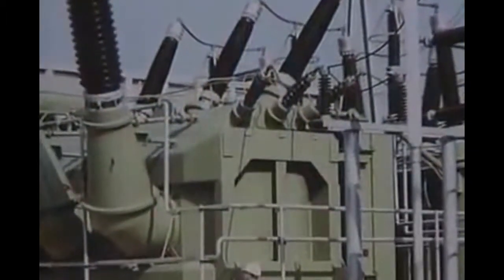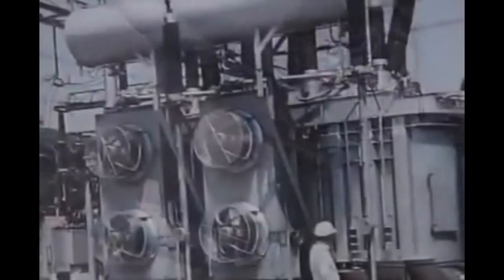When on-site tests and all other procedures have been carried out to ensure a long and trouble-free life, the ABB transformer is finally handed over to the customer.